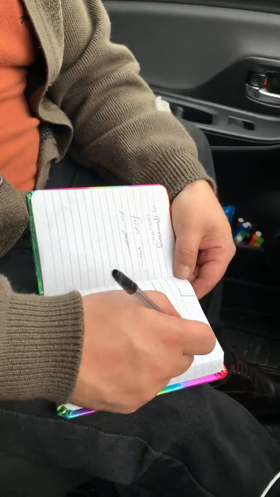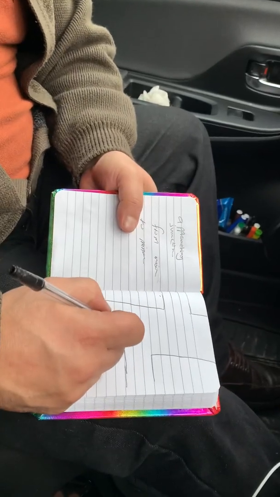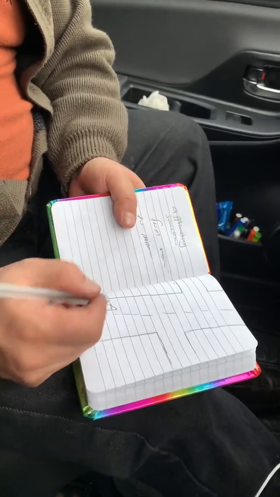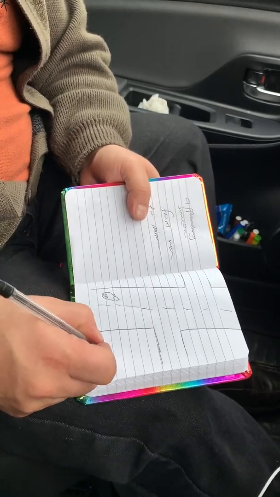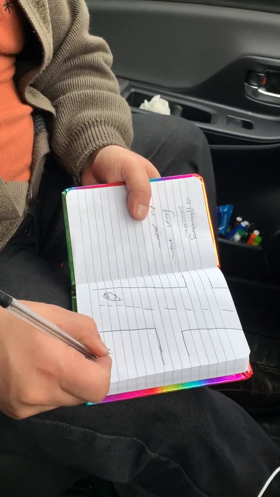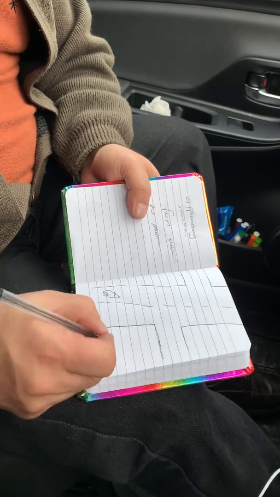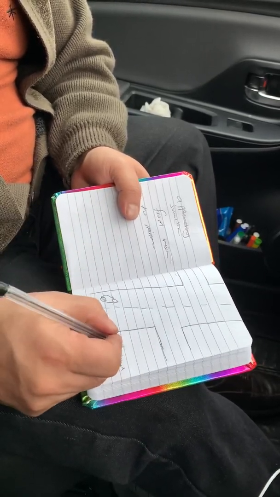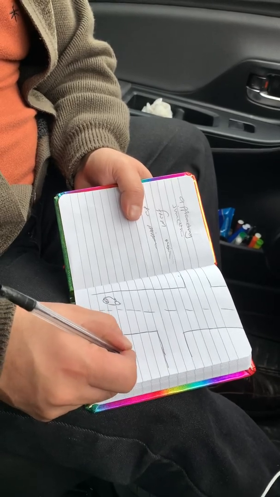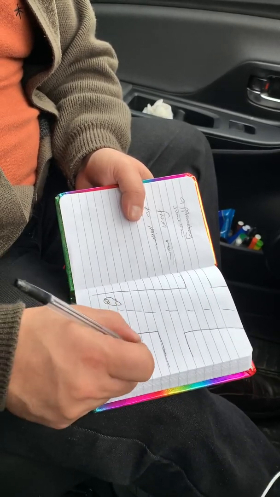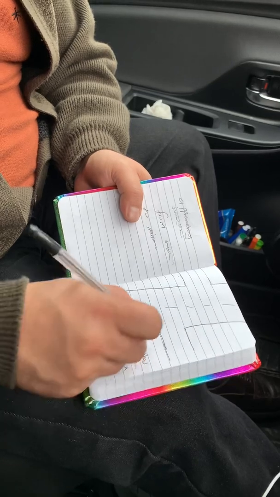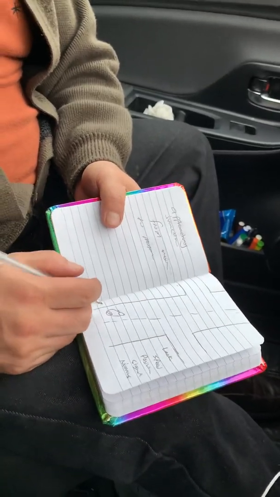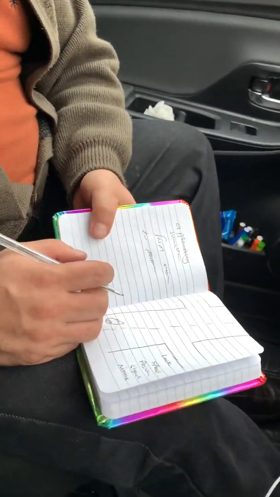So if you go right, you check your mirrors, signal, same as a T-junction, position, speed, and look.